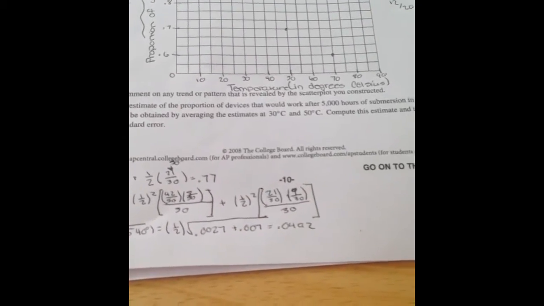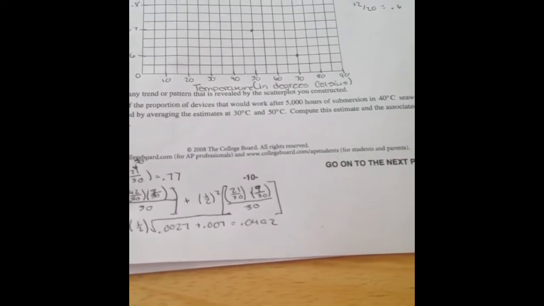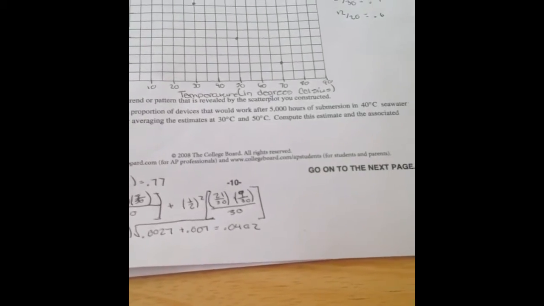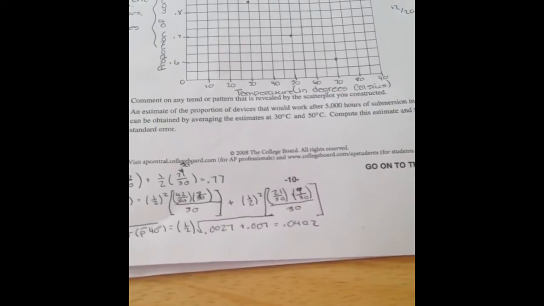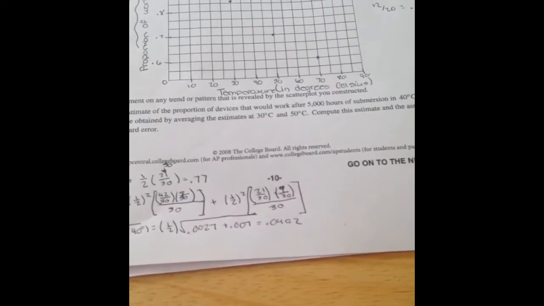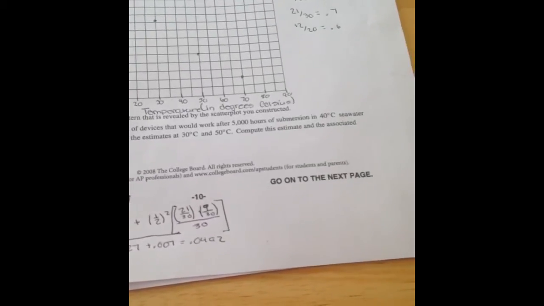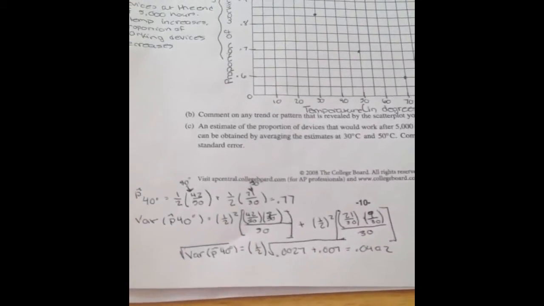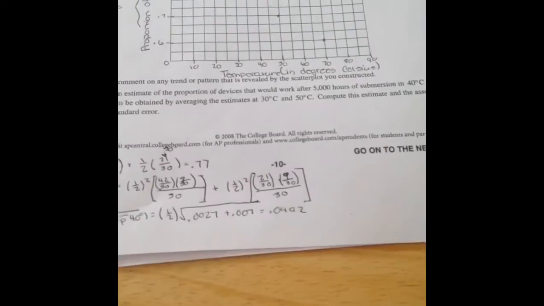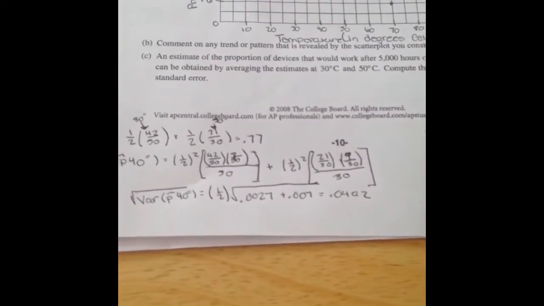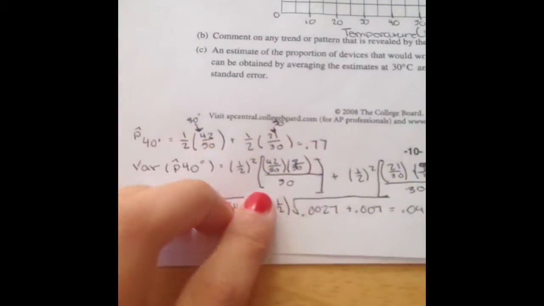C. An estimate of the proportion of devices that would work after 5,000 hours of submersion in 40 degrees Celsius seawater can be obtained by averaging the estimate at 30 degrees Celsius and 50 degrees Celsius. Compute the estimate and the associated standard error. So our estimate for the proportion is about 0.7.